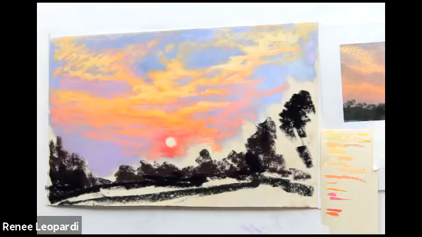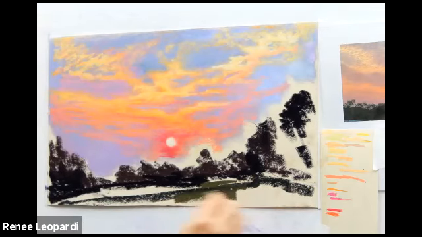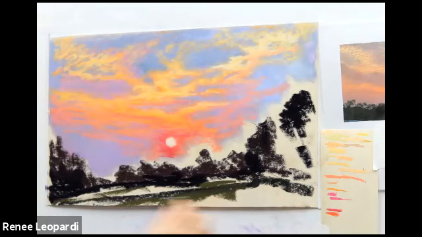That was a little too brown. I was throwing some green in there, but it was a little too brown. That's probably not the green I want either. Work on that.